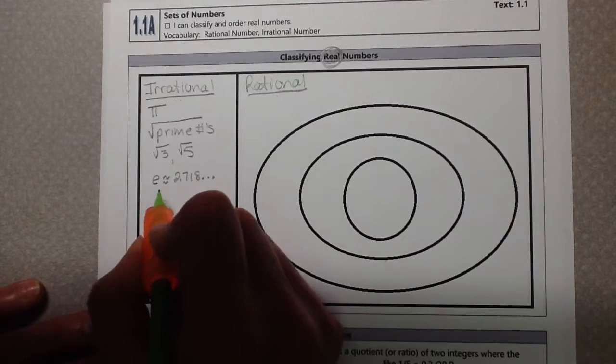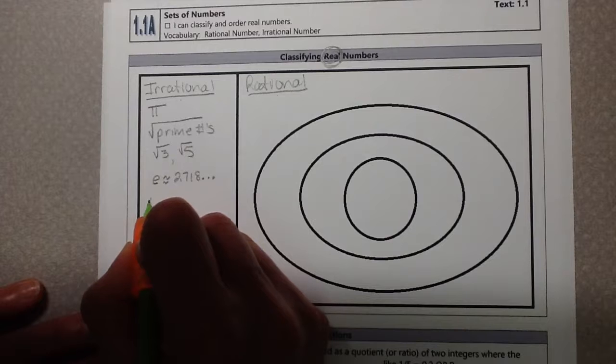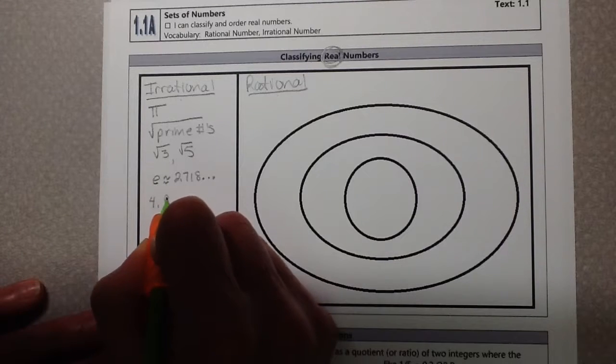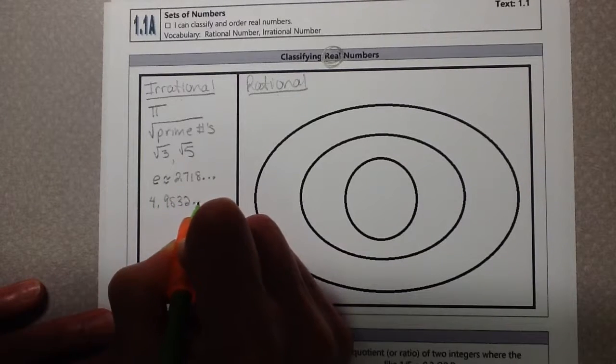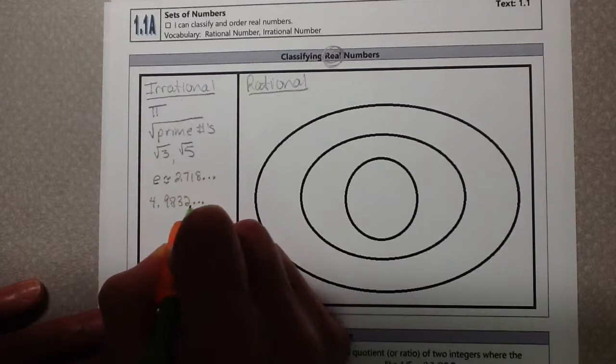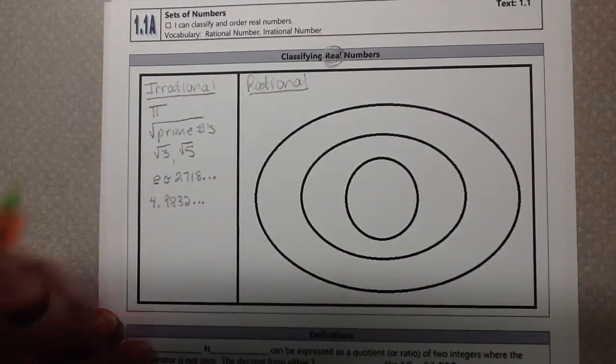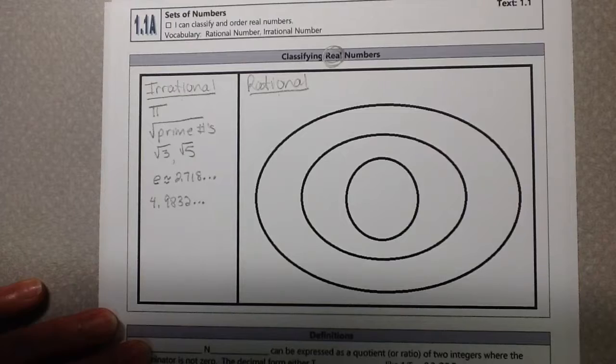We can also have an irrational number like 4.9832... We can't see a pattern here, so we can't predict what comes next. That's why it's called irrational.